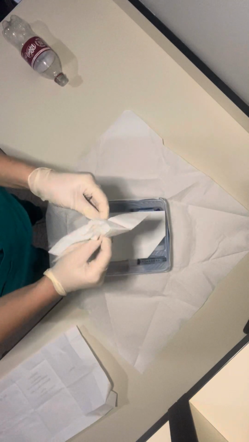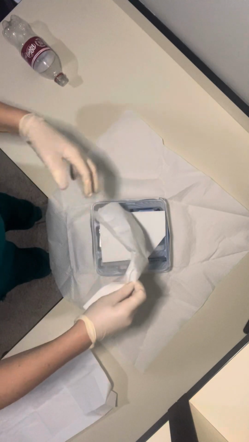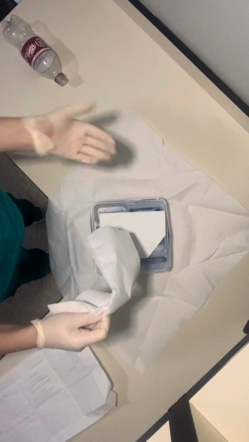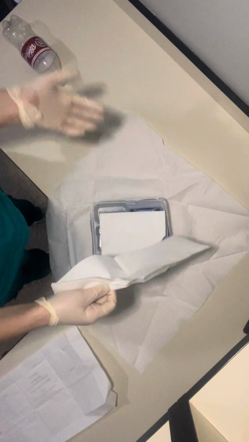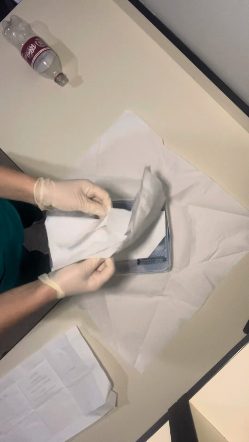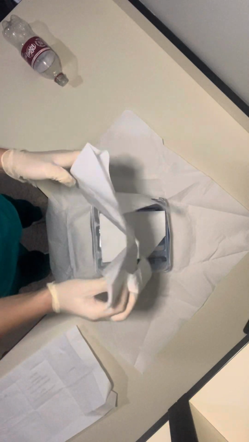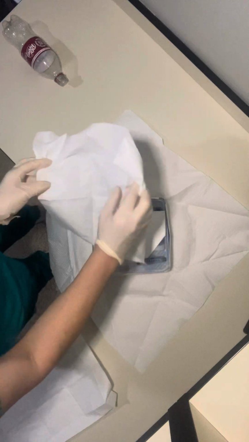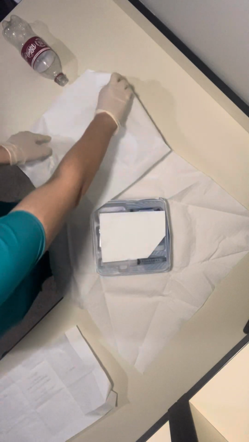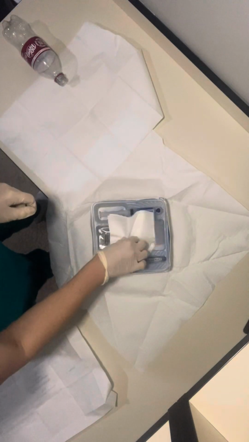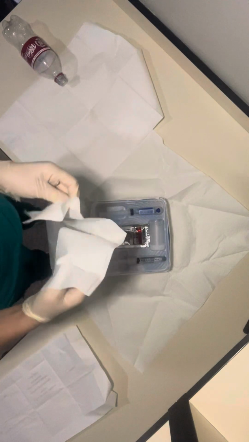Then I would open the drape. And so I would make sure that my body's not touching my sterile field. But again, it would be easier if I had the table and was able to have everything up higher because I'm kind of tall. Okay. And so we're just going to place the drape, and we'll let it fall not to touch the patient.